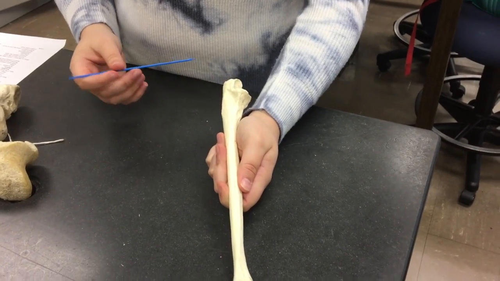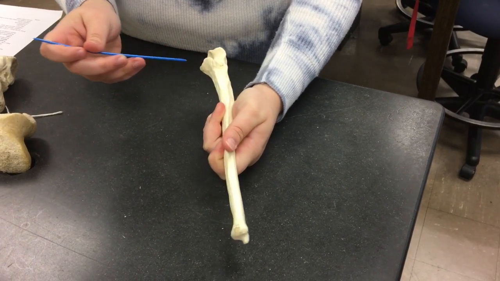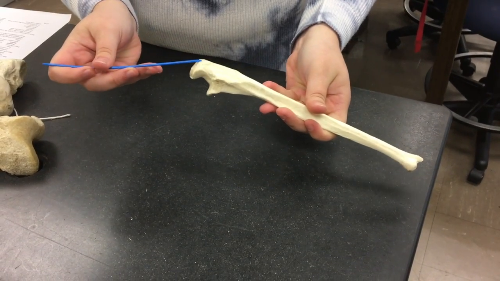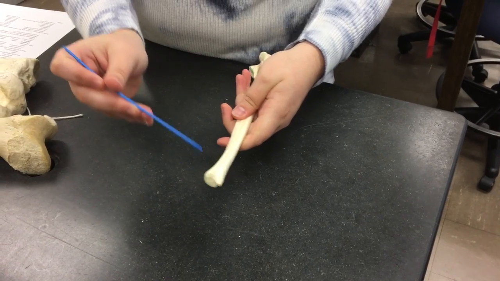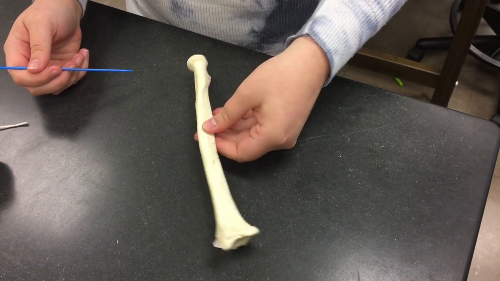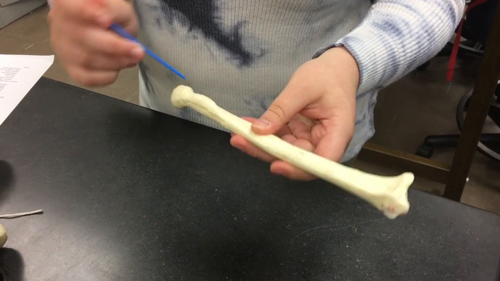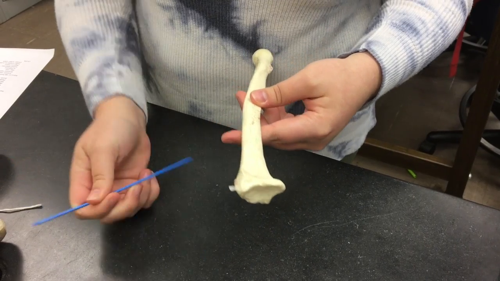This is a left ulna. This is the trochlear notch, the radial notch, the coronoid process, the olecranon, the head of the ulna, and the styloid process. This is a right radius. This is the head of the radius, the neck of the radius, the radial tuberosity, and the styloid process.